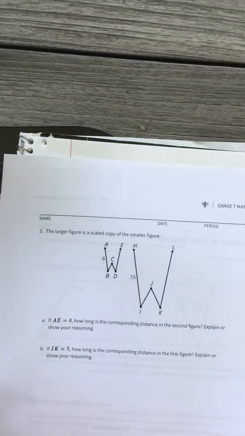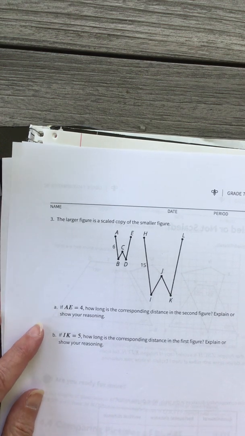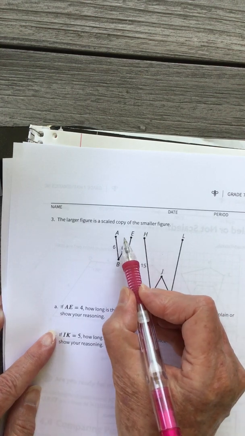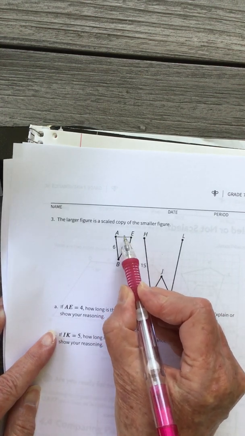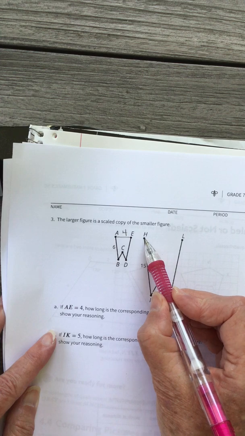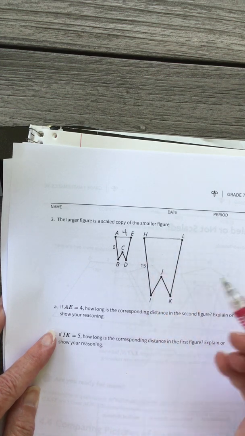All right, so let's look at this one. It says the larger figure is a scaled copy of the smaller figure, and if we know that AE equals 4, how long is the corresponding distance in the second figure? Well, the corresponding distance would be HL.